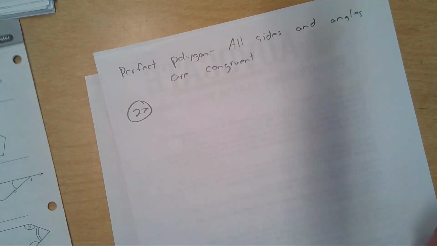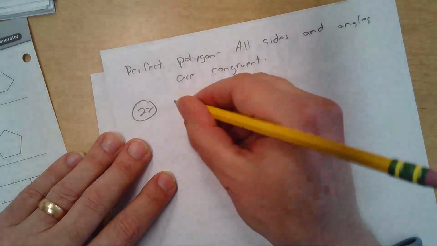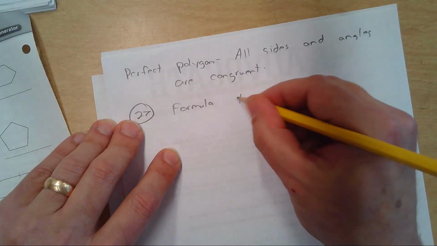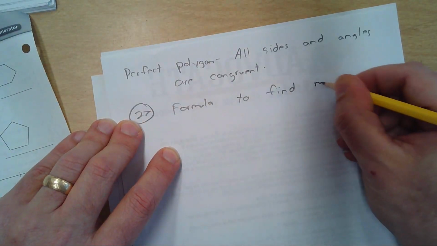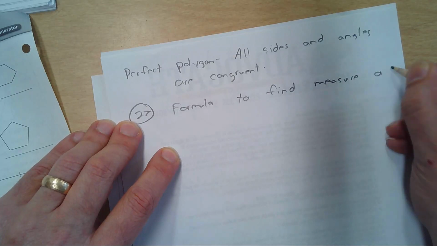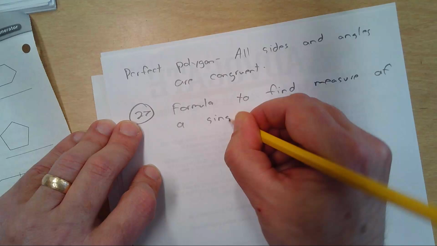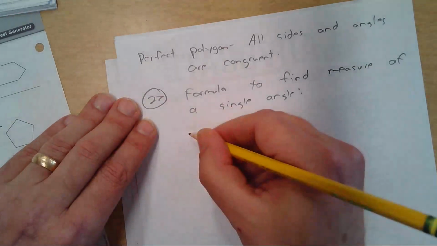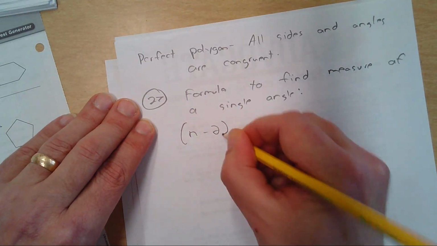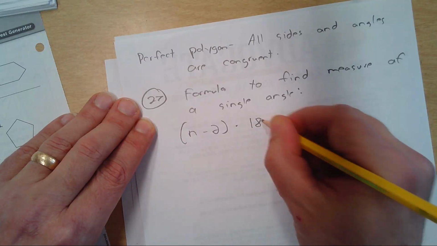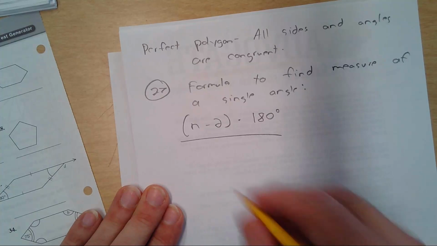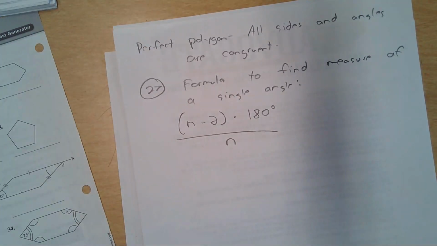Okay. So here's our formula to find the interior angle, the formula to find the measure of a single angle. Okay, you ready for it? So n minus 2 times 180 degrees, which at this point is the exact same formula we just had. The only difference now is we're going to divide by n, where n is still the number of sides.